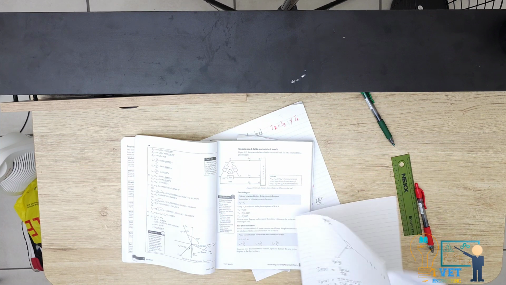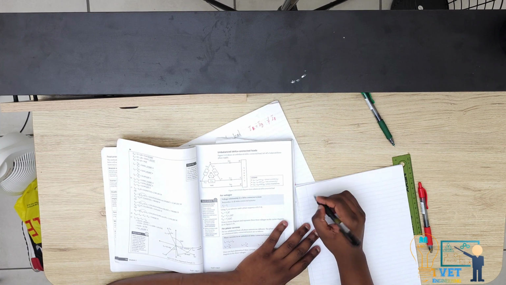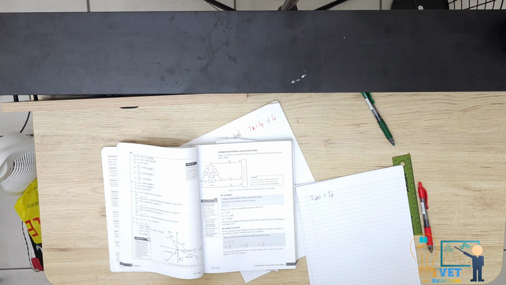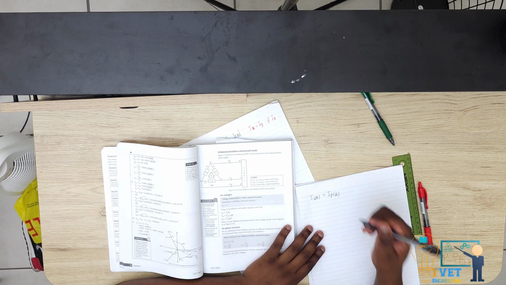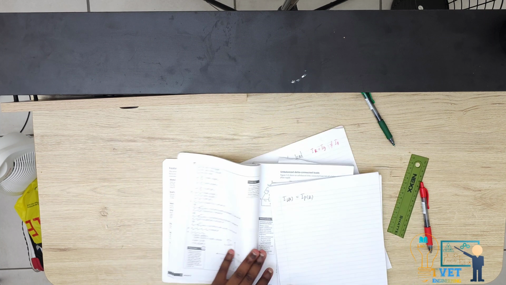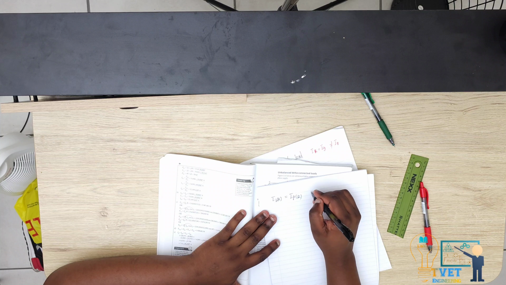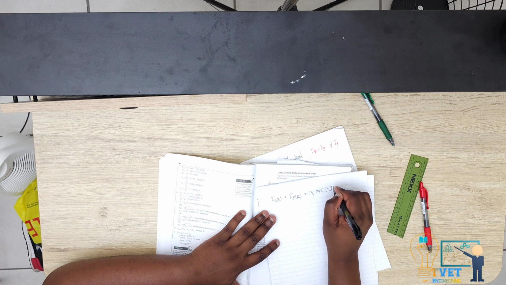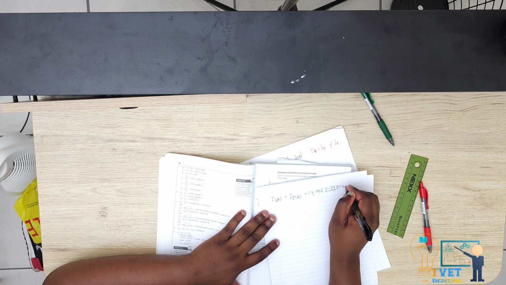For example, I_L(R) in brackets is equal to I_P(R), P meaning phase. The line current and the phase current are the same in a star. So that value I found was 14,046 angle minus 39,806.